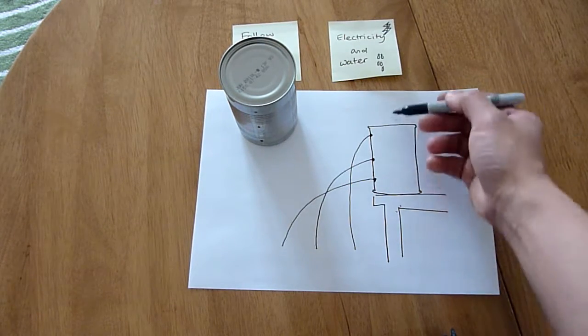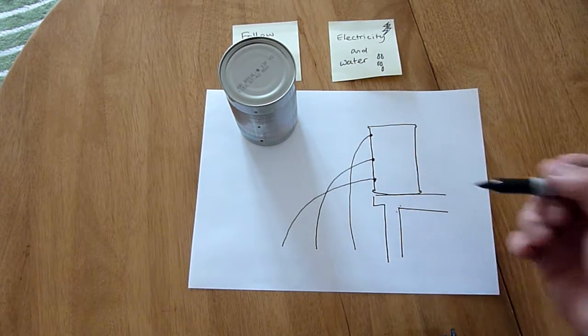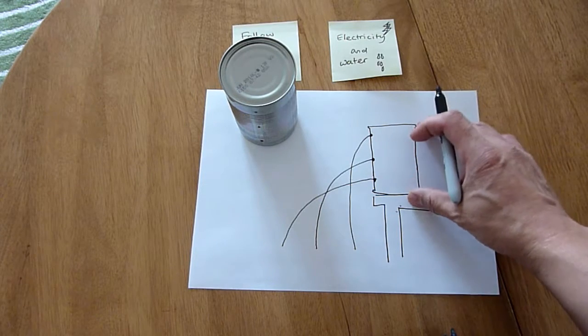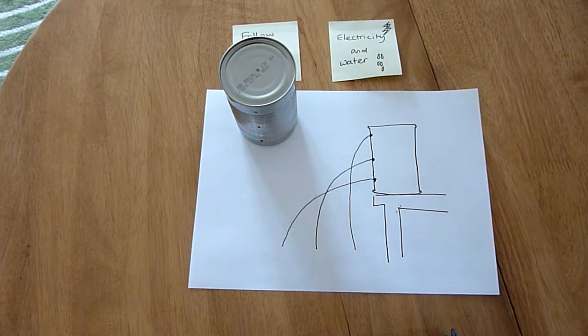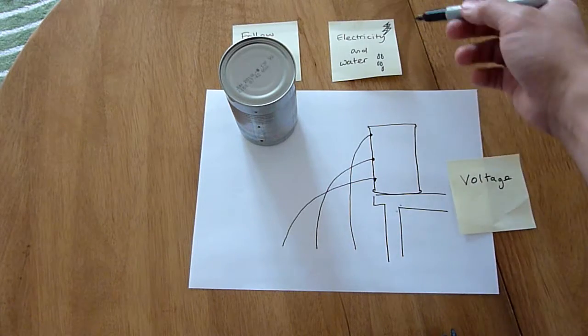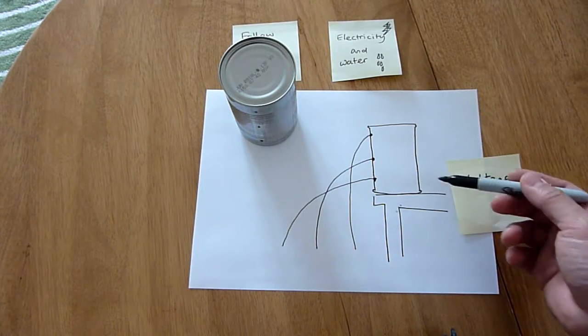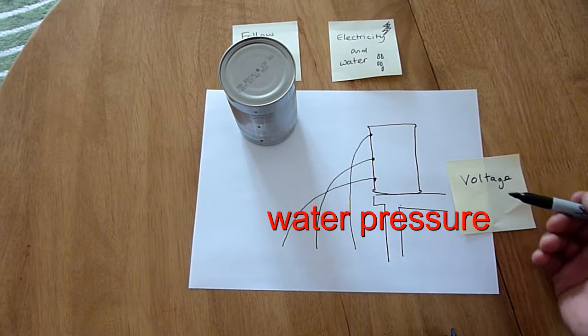Now the height of this tin can, the higher the tin can, the higher the water pressure. So we can relate water pressure to voltage. Okay, and let's see how you spell that. So the height of the tin can is similar to, the higher the tin can, the more pressure is pressing on the water, the higher the voltage.